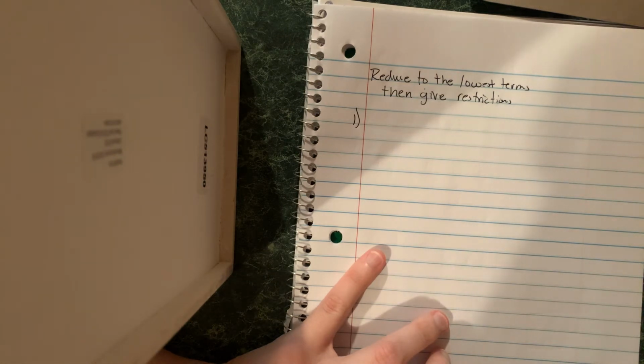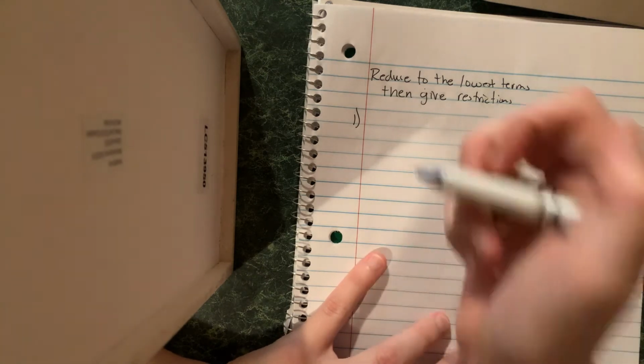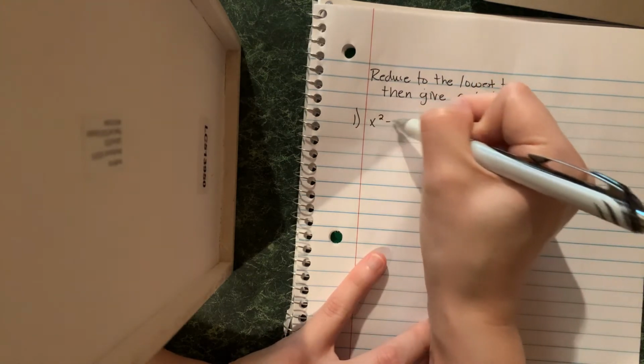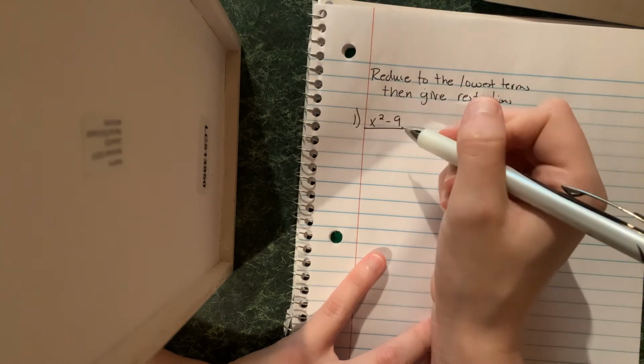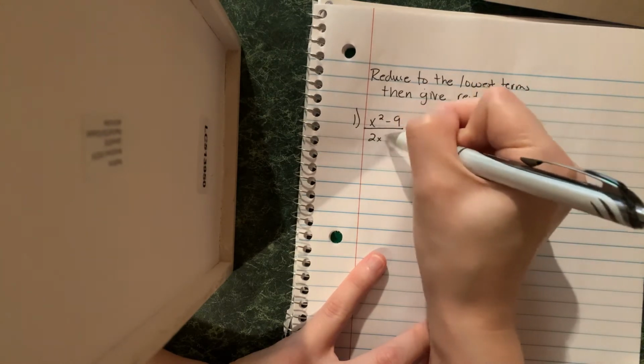They may give us, let's say, x squared minus 9 over 2x plus 6.